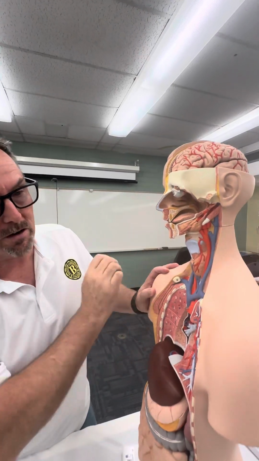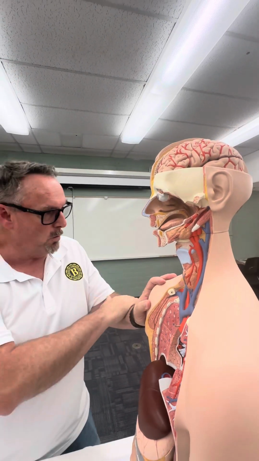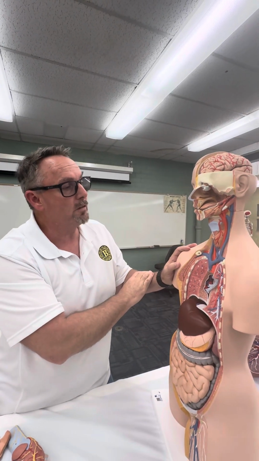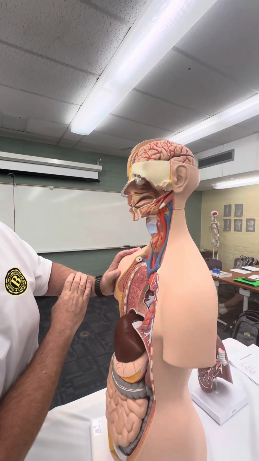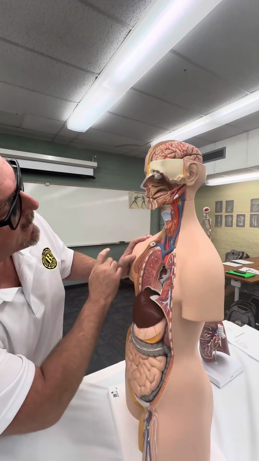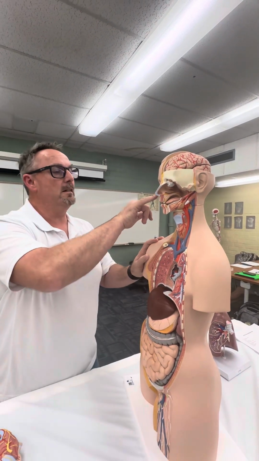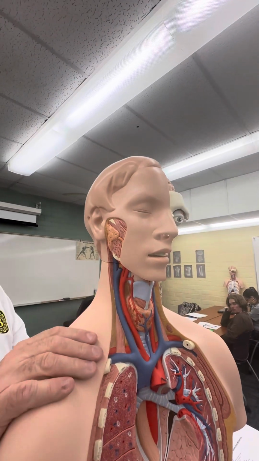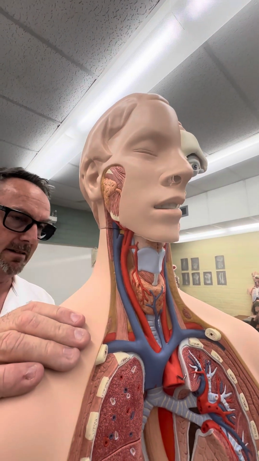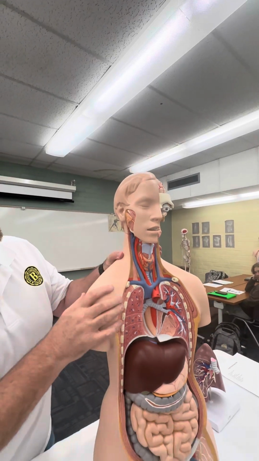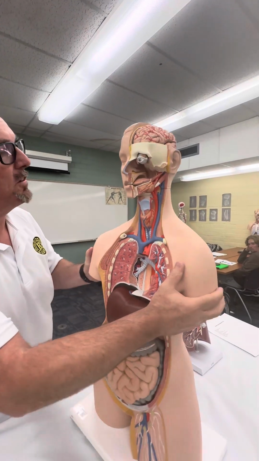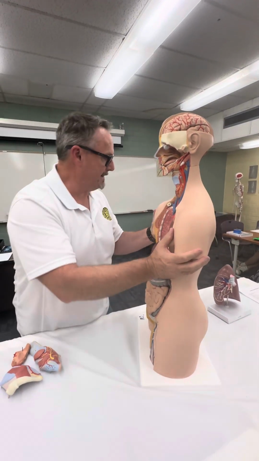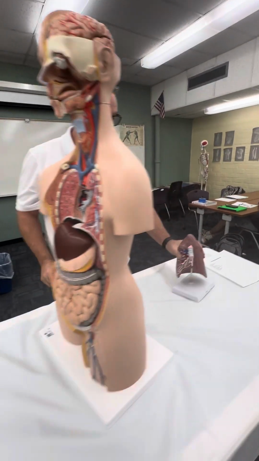So middle and inferior nasal concha, their job is to warm and moisten incoming air so that it doesn't arrive at your lungs cold and dry. There's the hyoid bone again. The nostrils are called nares, N-A-R-E-S. So the scientific name for your nostrils is your nares. I think that's it. And then last is this lung model.